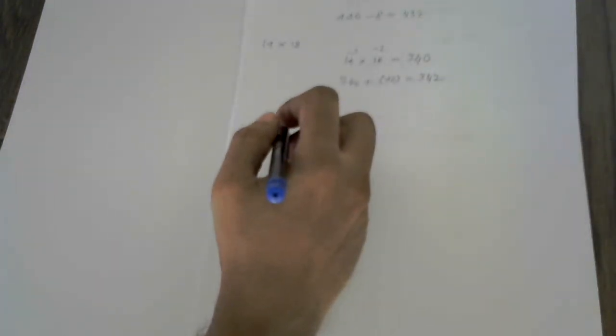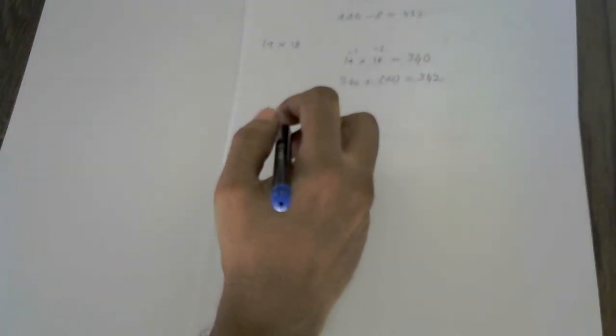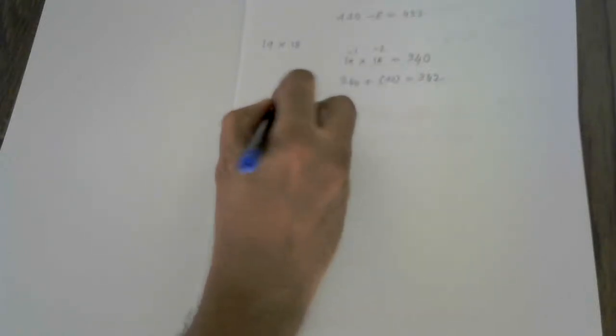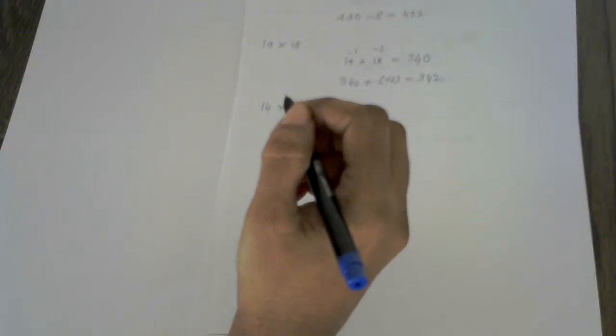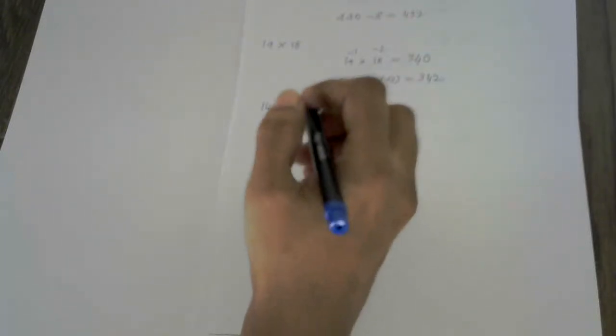Okay, so let us look at another problem. So this is 14 and 12. Okay, so we have done this earlier. So how did we solve it?